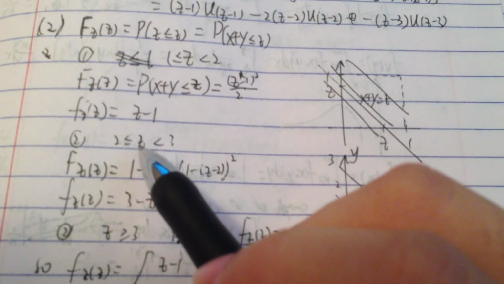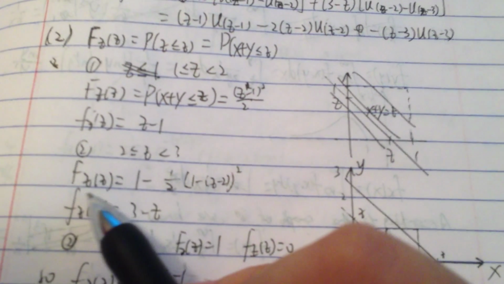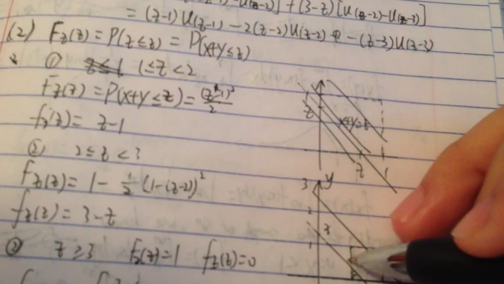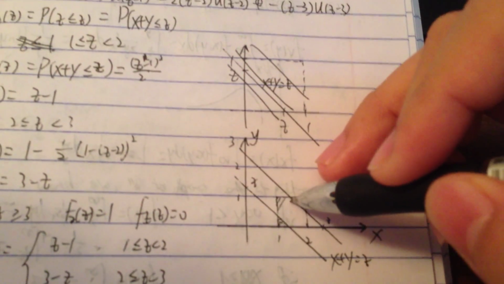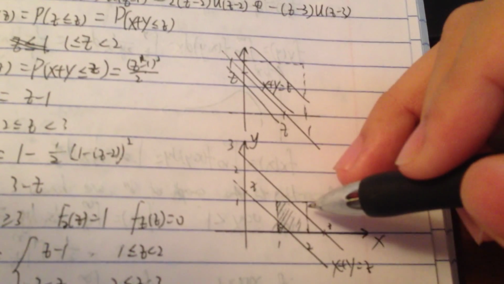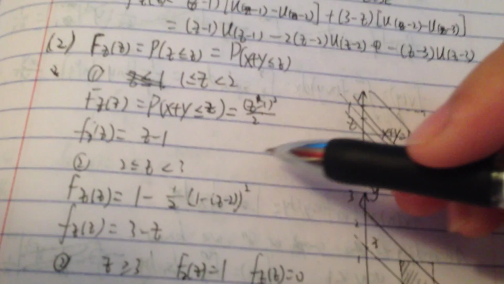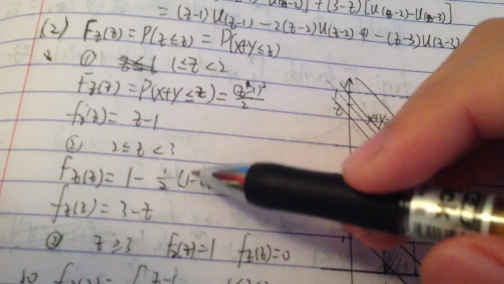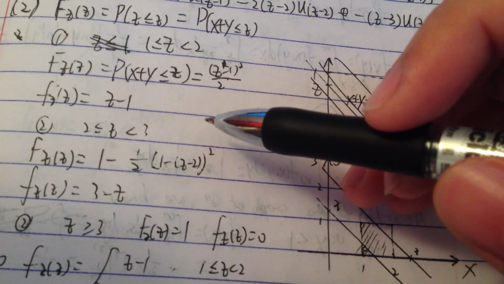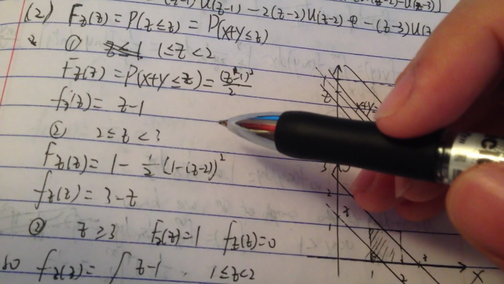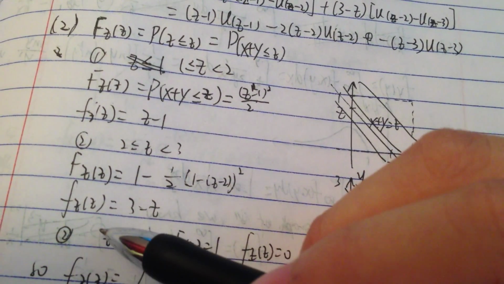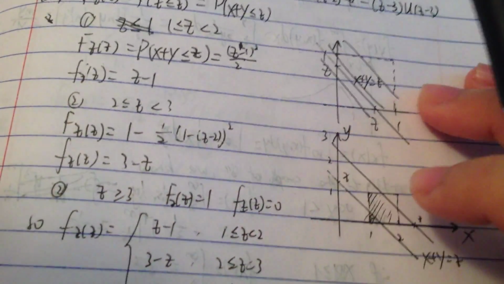And when z is greater than or equal to 2 and less than 3, the area of the region should be like this: the square minus the triangle. So it's 1 minus (3 minus z) squared over 2. We can differentiate it to find f_Z(z) equals 3 minus z.